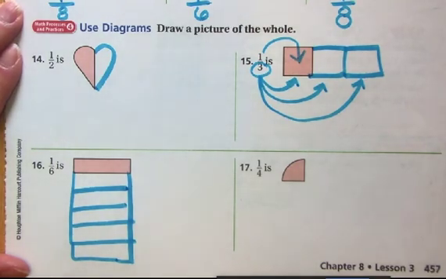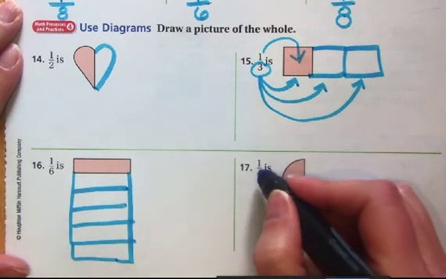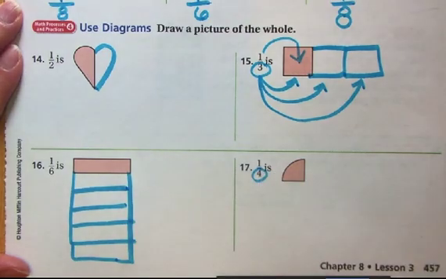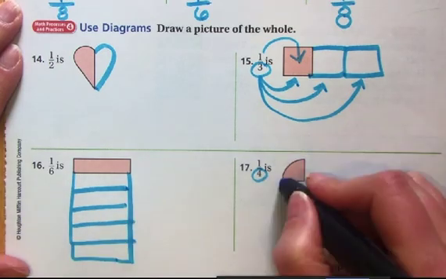All right, is that enough pieces drawn? Yes. How about this one? This is 1 out of 4. What shape will I make if I add more pieces? A circle.